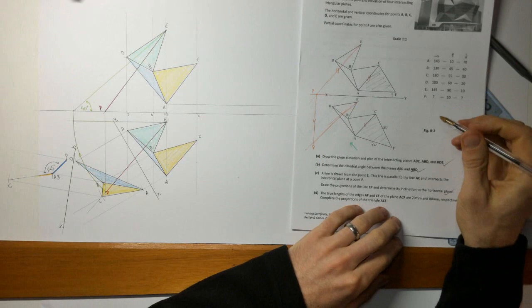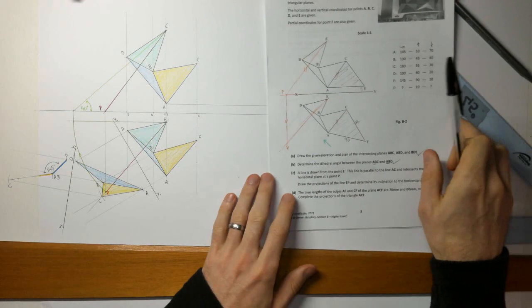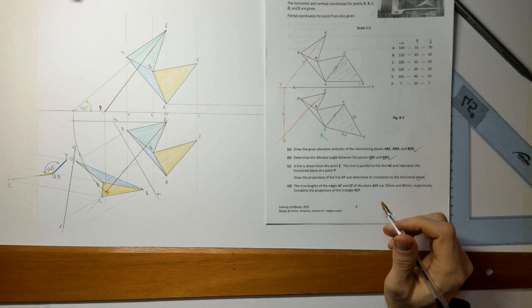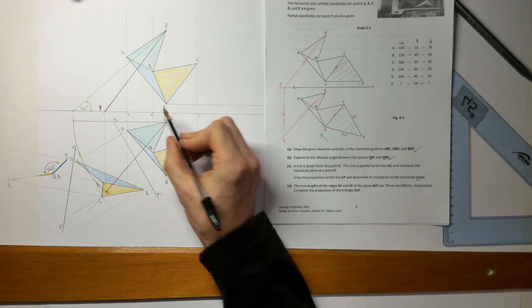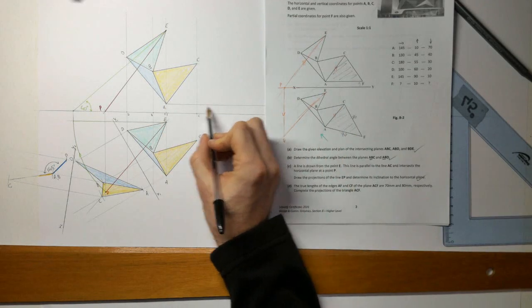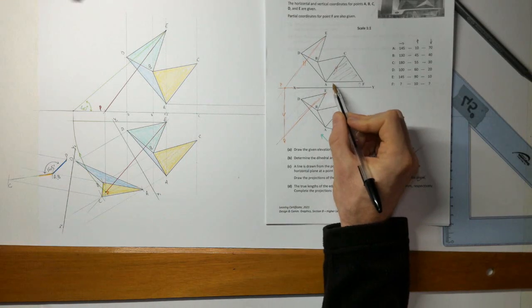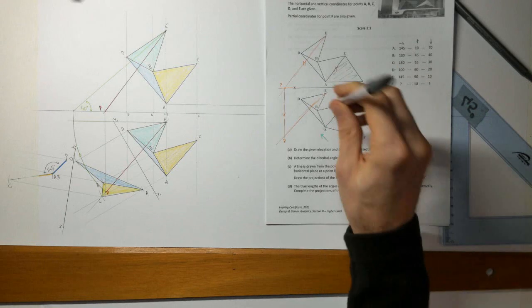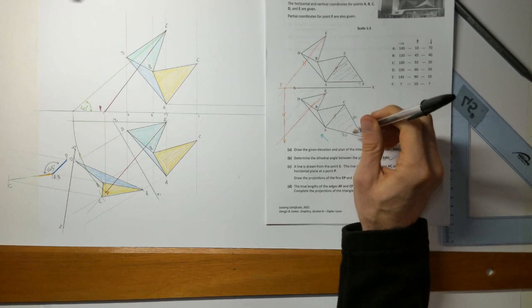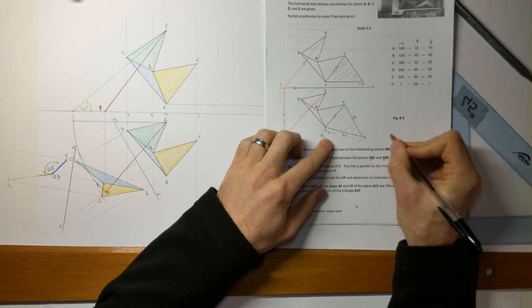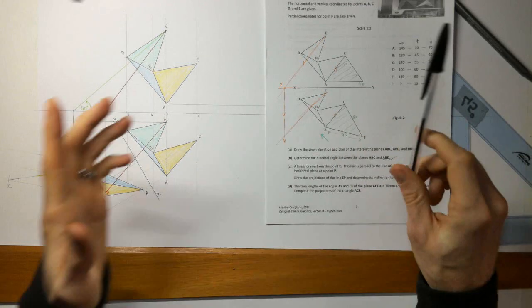The next thing is we have our length of 70. Because it is a horizontal line here, when I look down on top of the horizontal line, I see it as a true length. So actually this distance would in fact be a true length of 70. So I'll start off with that.